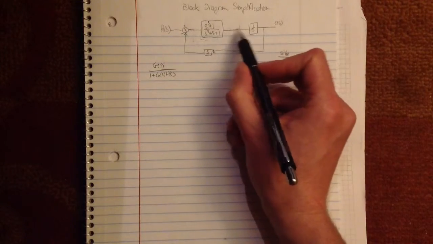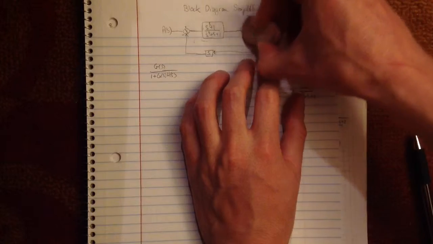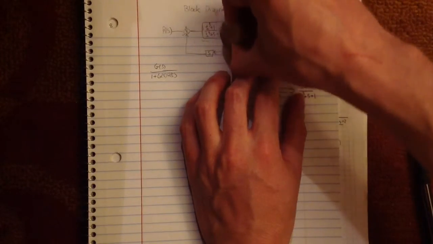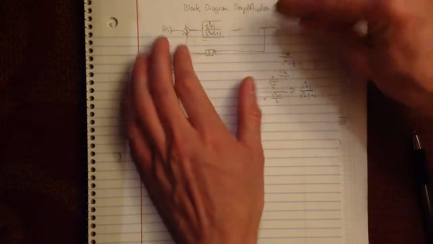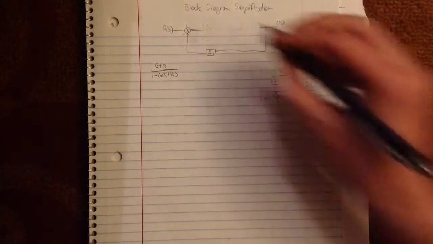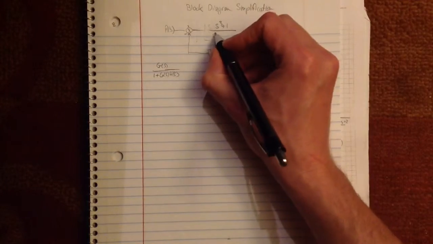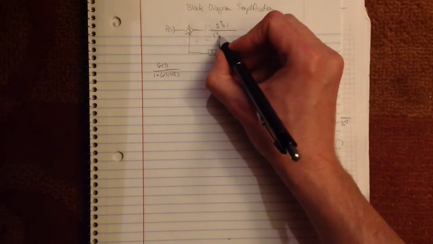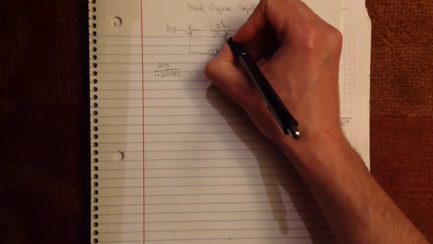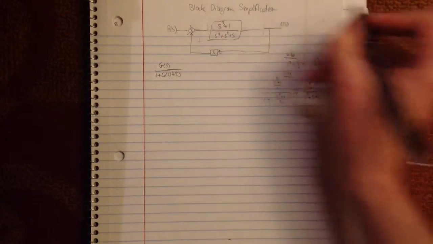Now this is in series, so let's multiply it out. We just add s to the denominator. So much erasing. So it becomes s to the 4th plus s squared plus s. And we're in the home stretch.